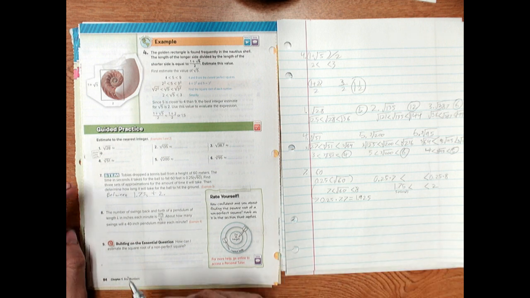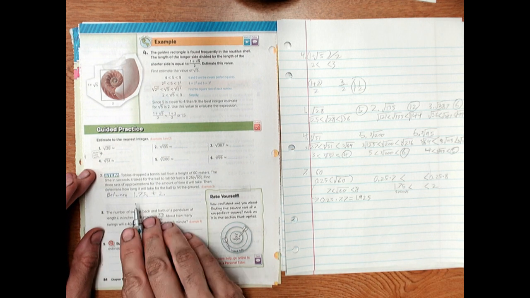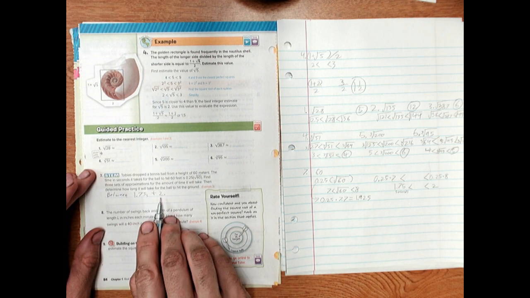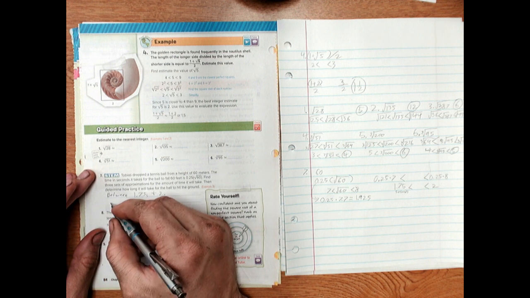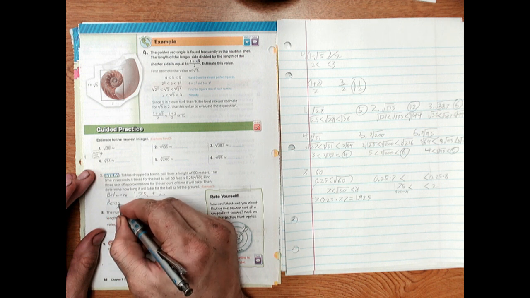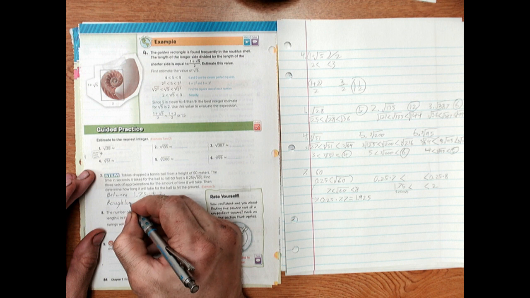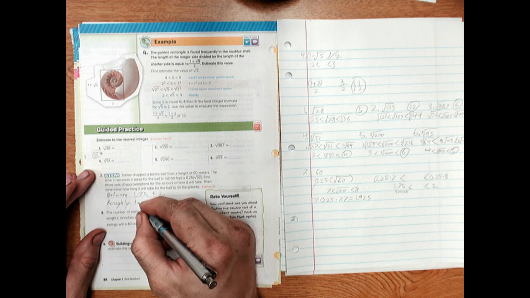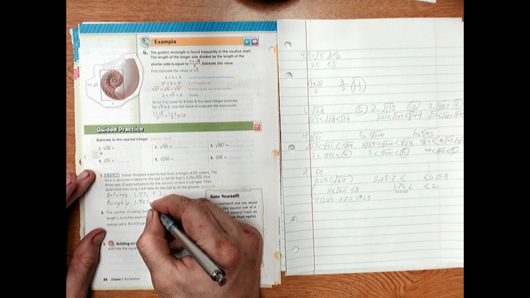Okay, so my first guess is between 1.75 and 2, and my second guess is roughly 1.925 seconds.